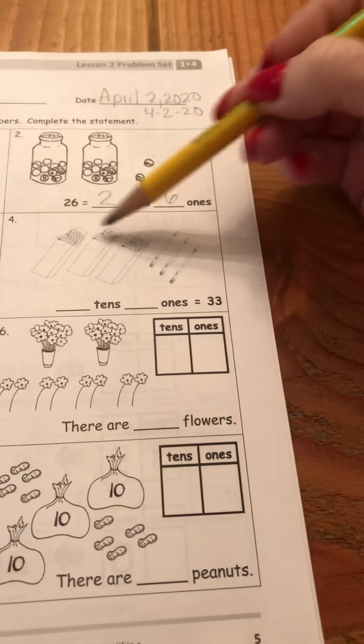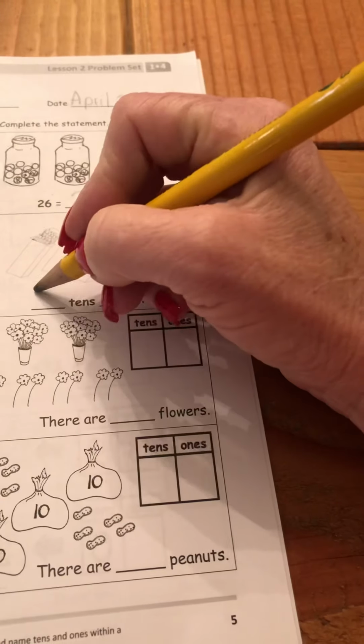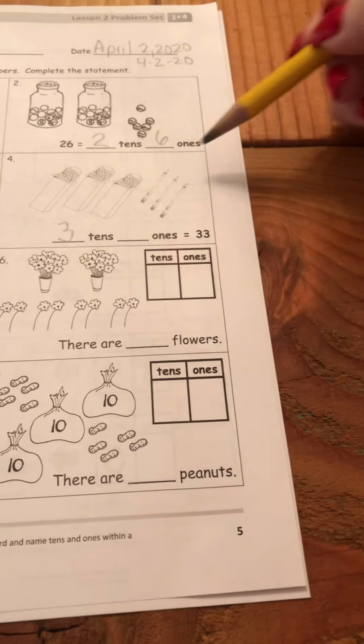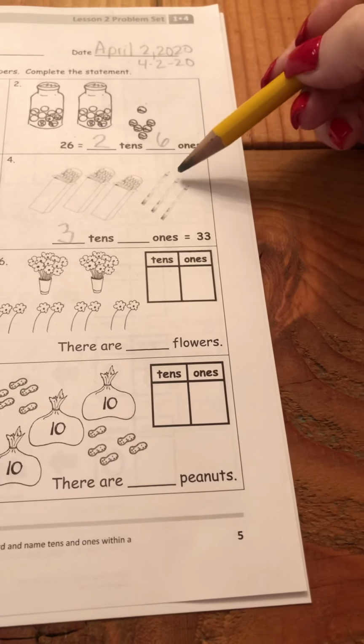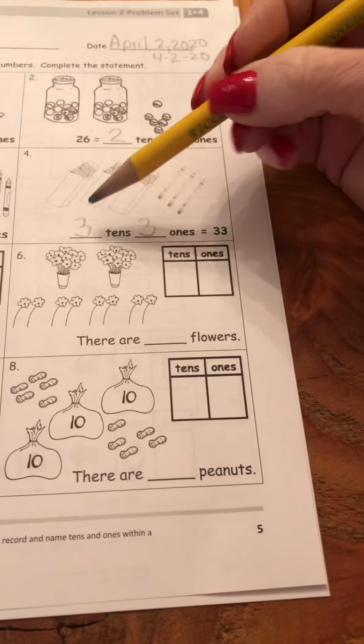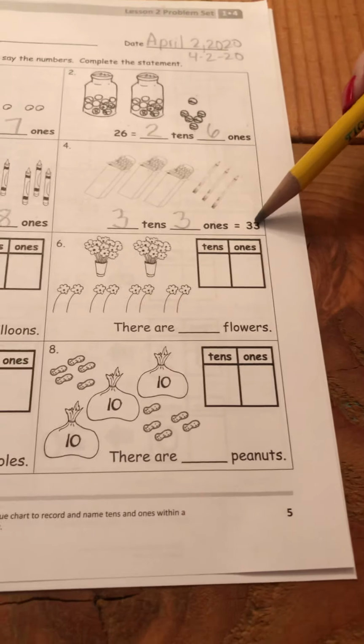We have how many tens? 1, 2, 3. So we're going to write a 3 right there. We have 3 tens and how many ones? 1, 2, 3. Let's read the sentence. 3 tens and 3 ones equal 33.